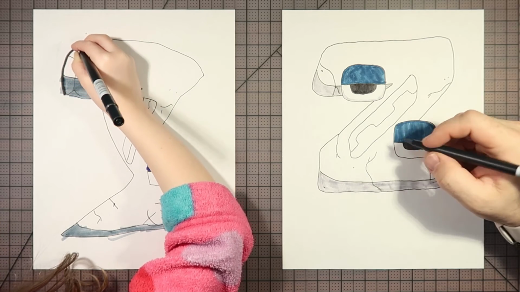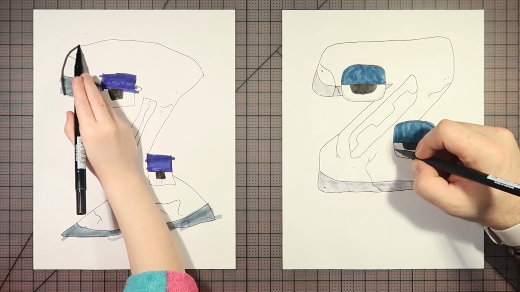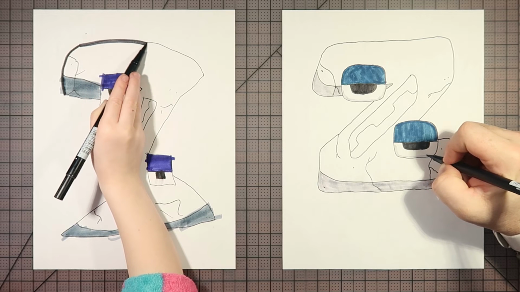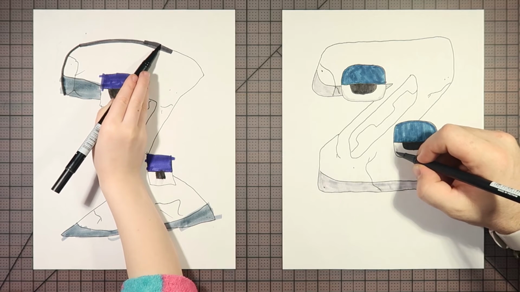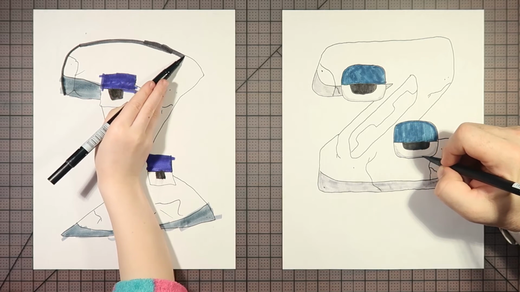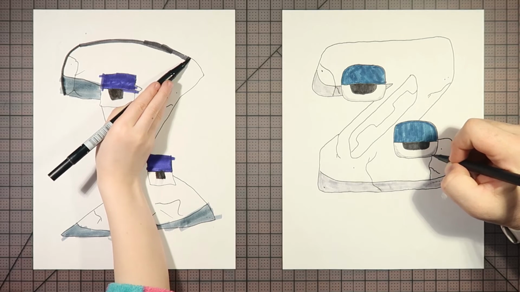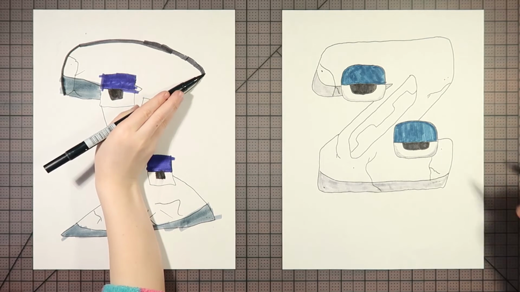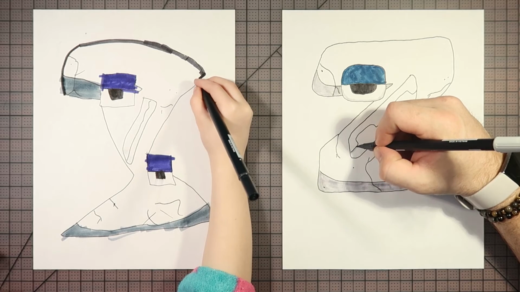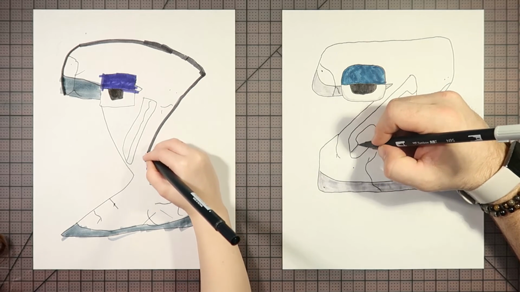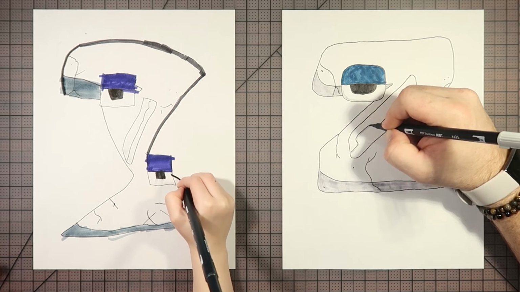So yeah, and I didn't really feel like these lines needed to be bolded up that much myself. And then one more thing, there's just a slight shadow on some of the underside of his teeth.